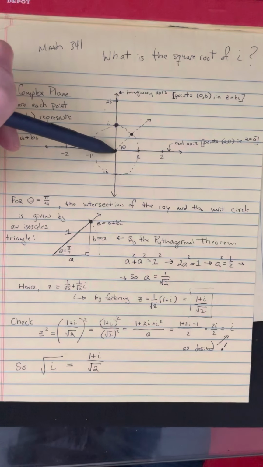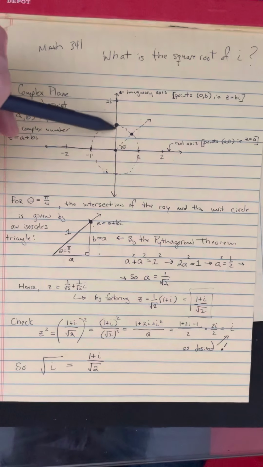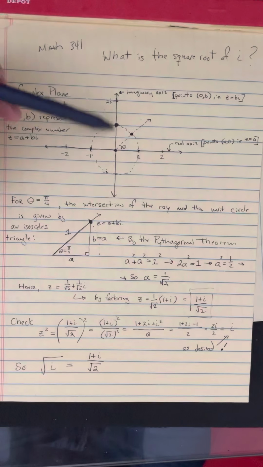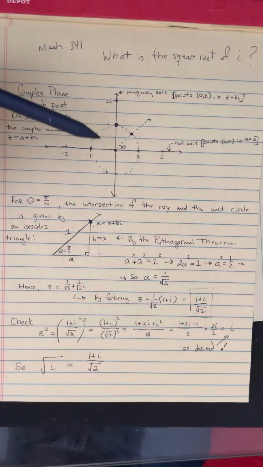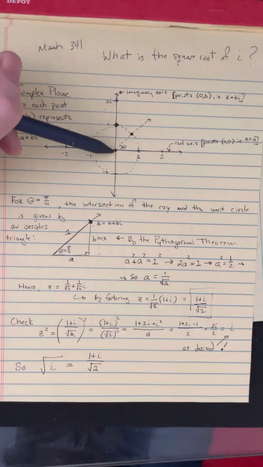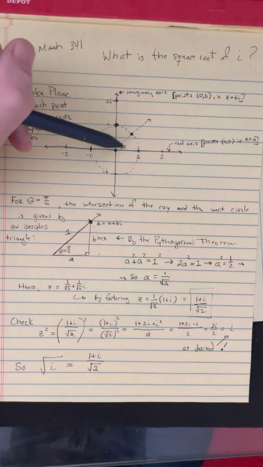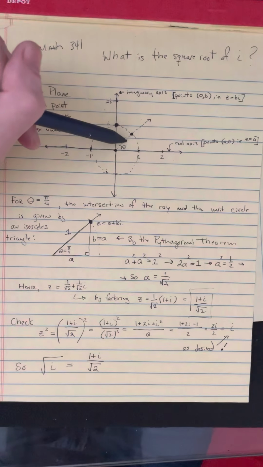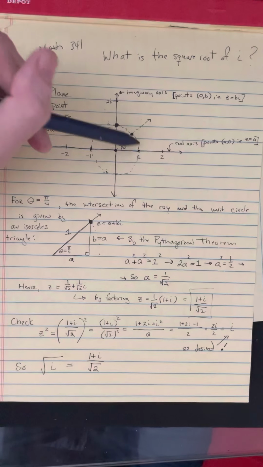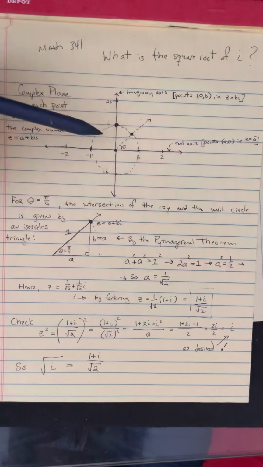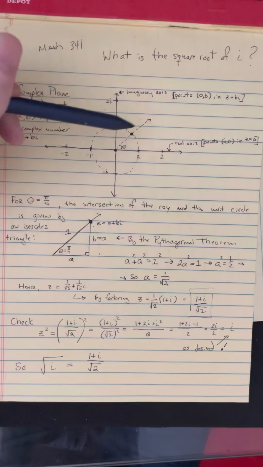That's called the modulus, and that distance, by the Pythagorean theorem, winds up being the square root of a squared plus b squared, which is kind of cool. It's always a real number. And then you can think about what's the angle between the number and the positive real axis.